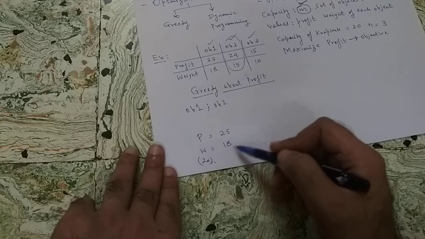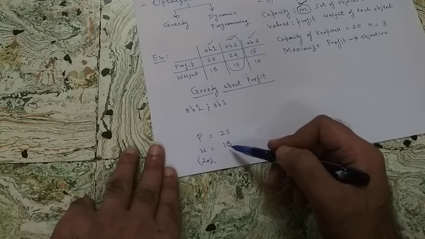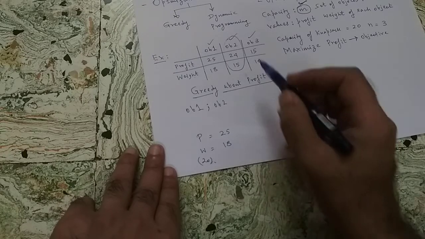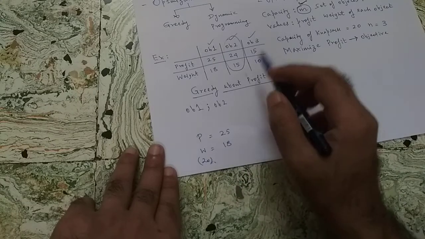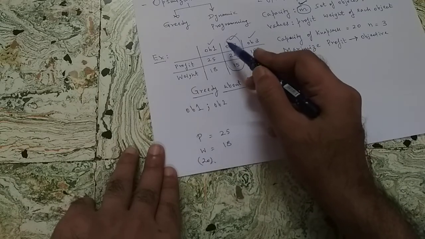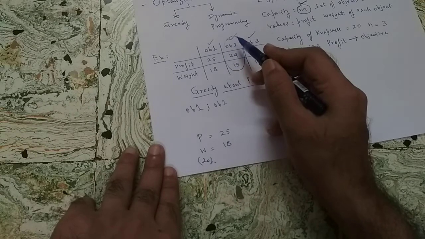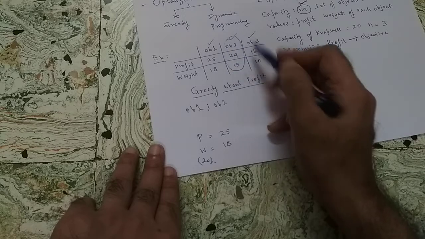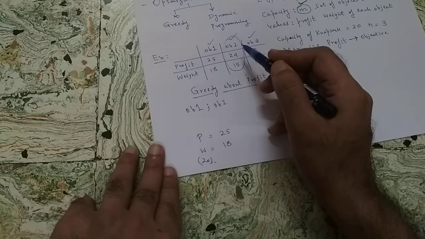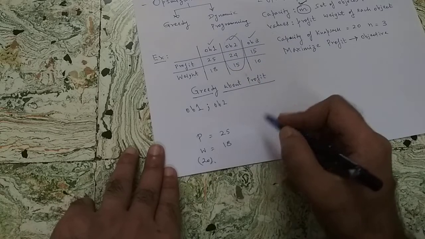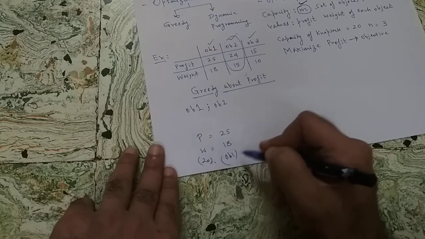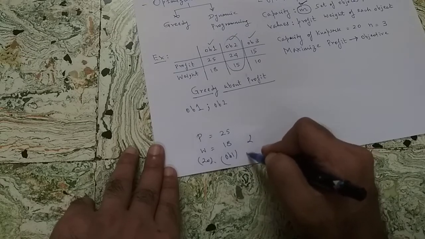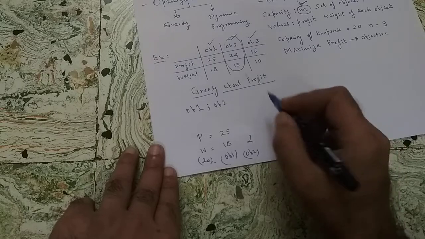We have only 2 units left. See, 18 units have already been taken up, and we are left with only 2 units because the capacity is 20. So we cannot use this object in totality. That means we cannot take the entire instance of OB2. So what will we do? We will take only 2 units of OB2. So we will take 18 units of OB1 and we will take 2 units of OB2.